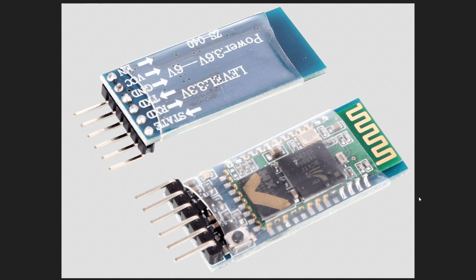Yesterday I got myself an HC-05 Bluetooth module. I wanted to see if I could use a cell phone, a mobile phone, as a remote control for various electrical devices instead of a garage door opener, for example. So I went ahead and got one of these, and then I scoured the internet looking for ways how to accomplish this.